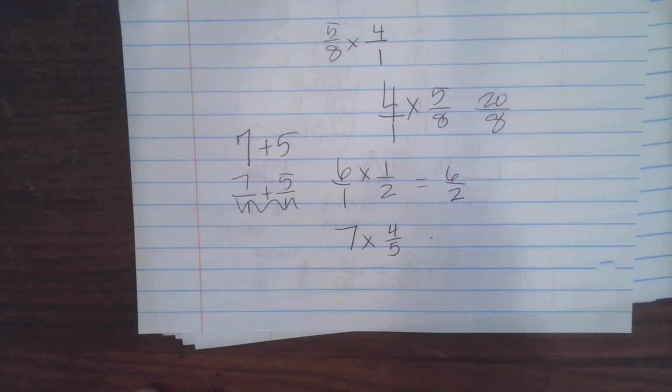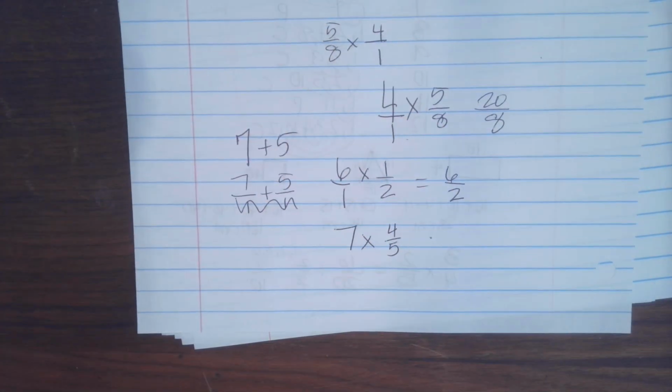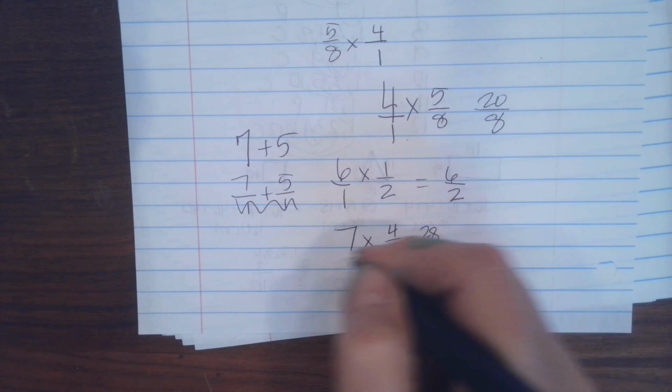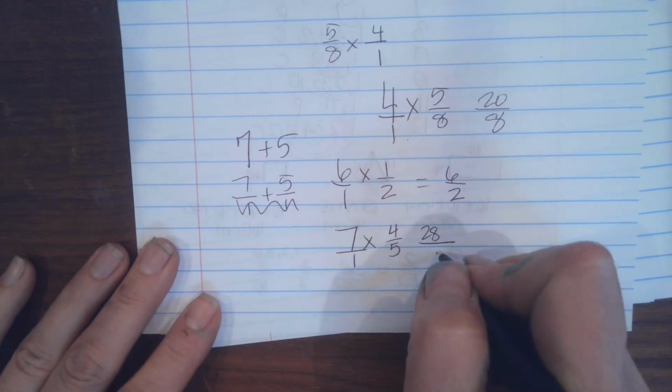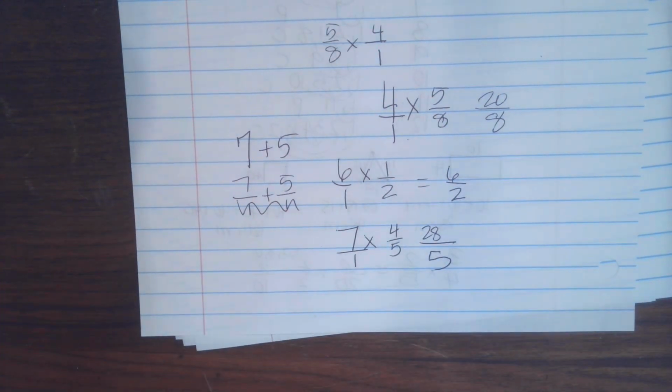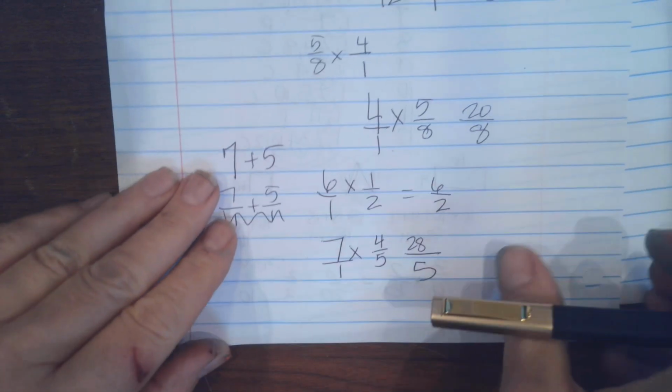7 times 4 is 28, and then put a 1 under the 7. Yes. Okay, and then you do 1 times 5, which is 5. So 28 fifths. Okay, we'll do the next step later.